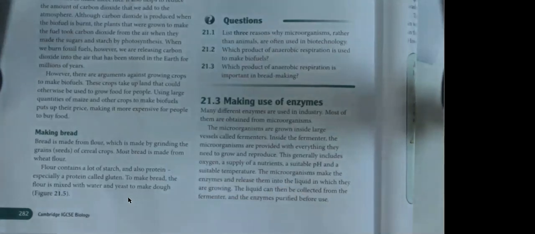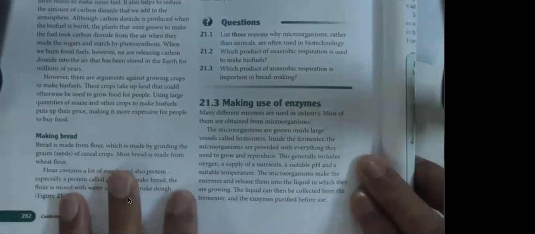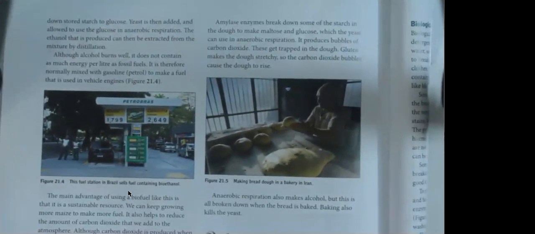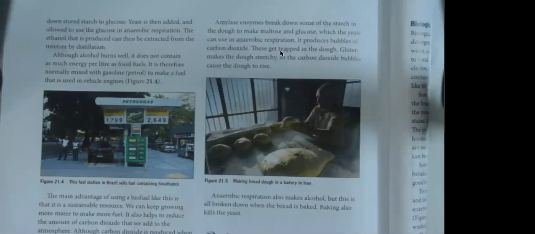And to make bread, the flour is mixed with water and yeast. So yeast is already there. If you are making bread, of course, mixing water with your hands, you are introducing yeast as well, which is a fungus, right? So what will happen? The moment you add water to the seed, the amylase is active, right? Even in seed germination, if you remember, we discussed this. The seedling needs the energy stored in the seed, and that is in the form of starch. The starch is then broken down by amylase action into maltose and glucose. So the yeast can further work in an anaerobic way, which is called anaerobic respiration. It produces bubbles of carbon dioxide.